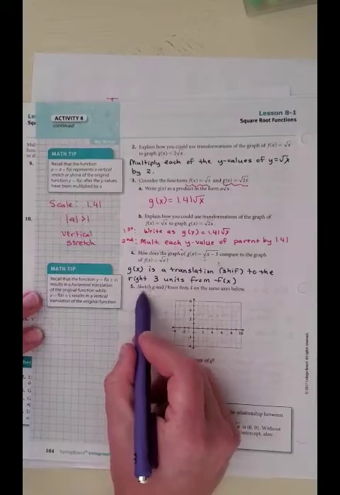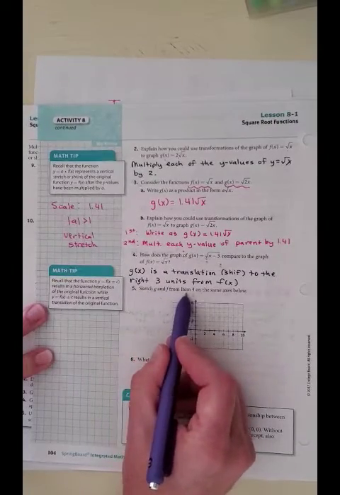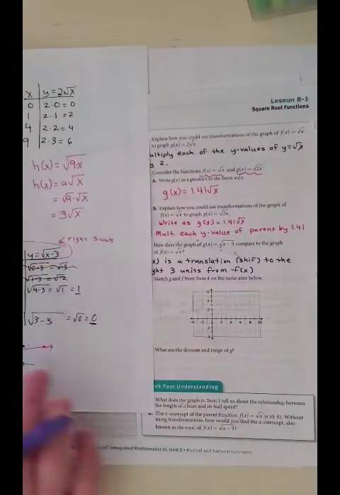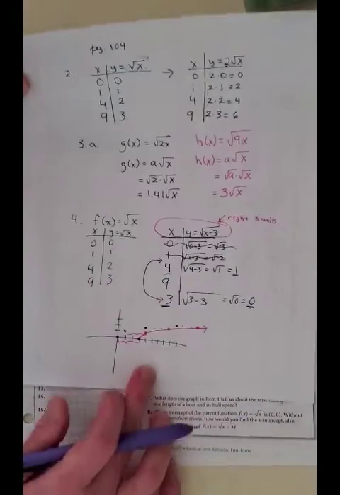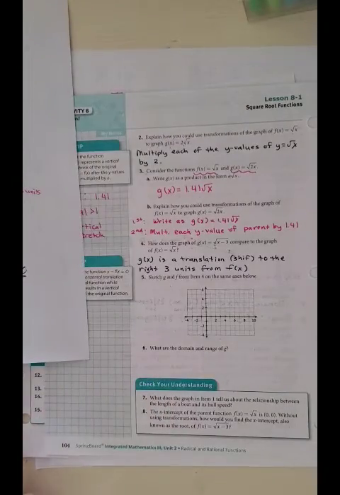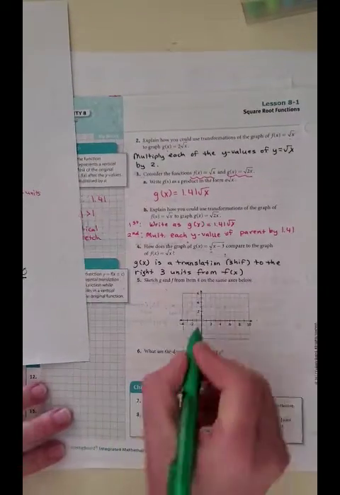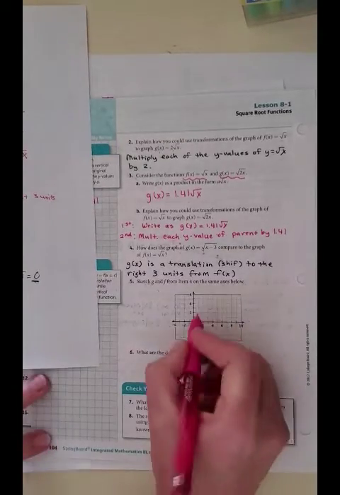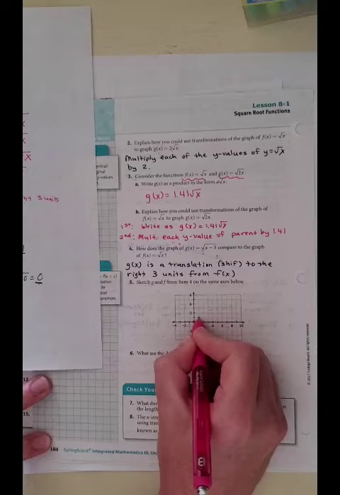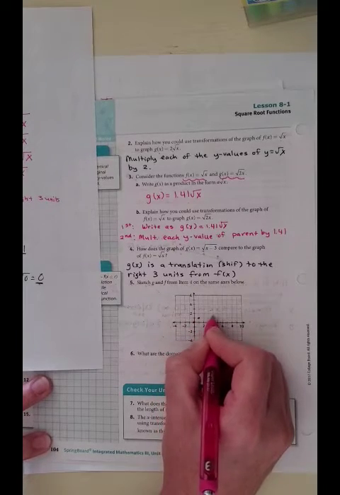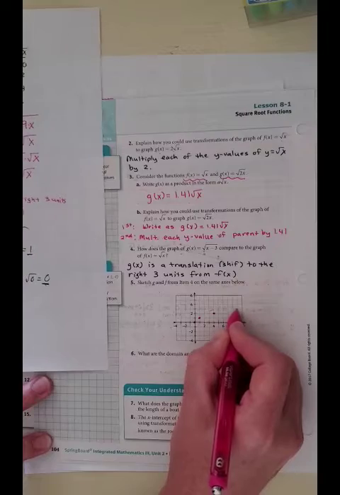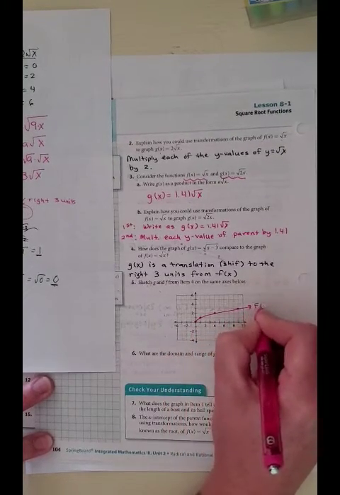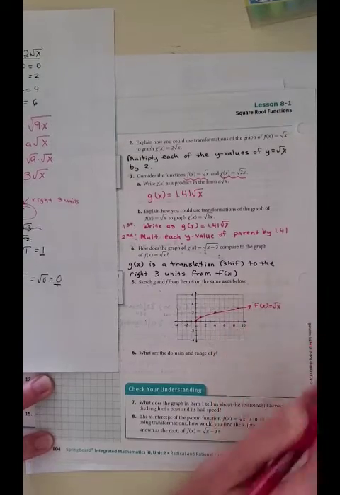It says sketch g and f from item 4 on the same axis below. So we'll do that. We're just going to copy our graph right over. So the previous graph, I hope you copied it down. Recall that the parent, I'll do that one in pink. So the parent is (0, 0), (1, 1), and then the square root of 4 would be 2, and the square root of 9 would be 3, and there's my parent, which is f of x equals square root of x.